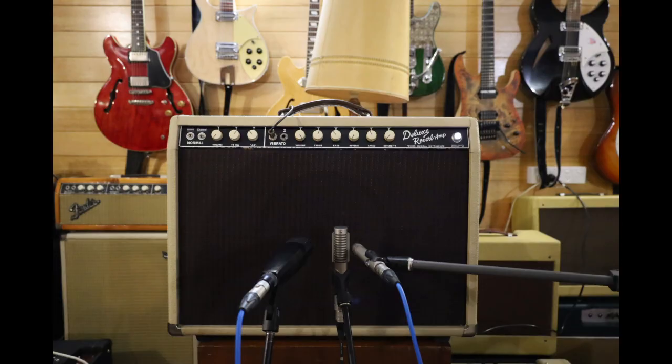What you heard at the start was me playing through my Deluxe Reverb style amp. This is one I put together about 13 years ago and has been used countless times in the studio. I have a lot of regular clients who just absolutely love that amp. And I spent quite a lot of time fine-tuning the reverb when I made it, to get it to sit with the amp and not stick out like a lot of them do.